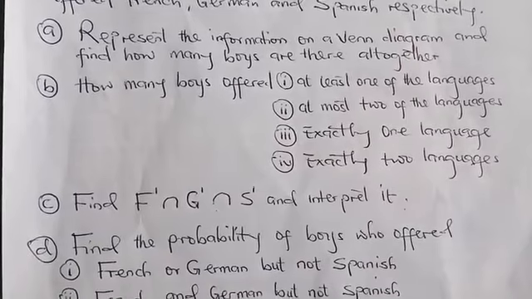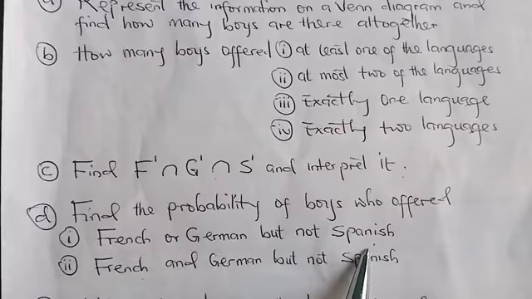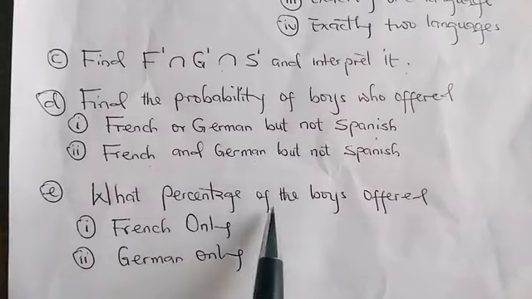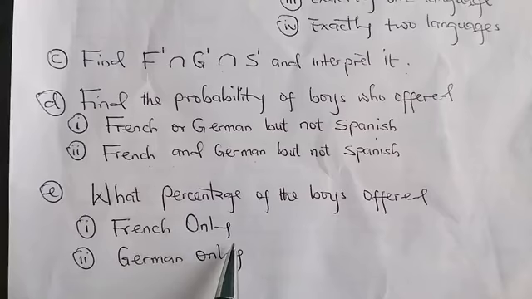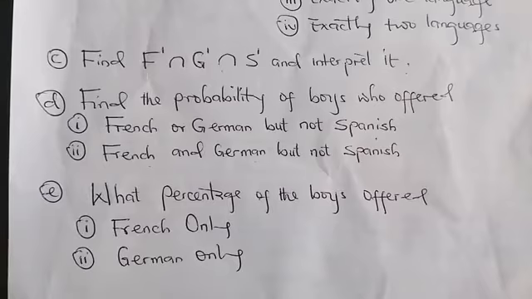The D part of the question says, find the probability of boys who offered French or German but not Spanish. Find the probability of boys who offered French and German but not Spanish. Then lastly, what percentage of the boys offered French only, and what percentage of the boys offered German only? This is a complex question from set theory that demands the use of a Venn diagram. So let's get started.